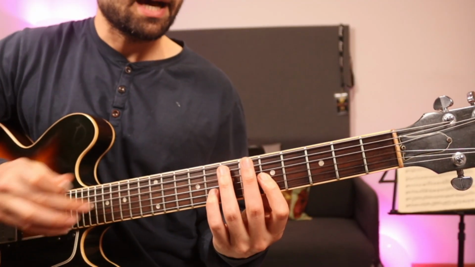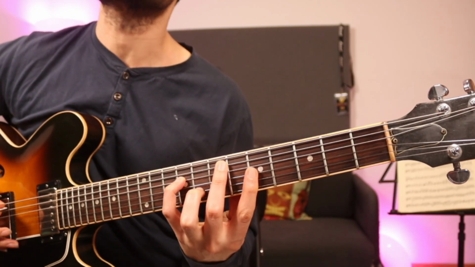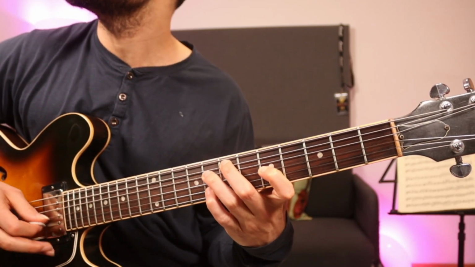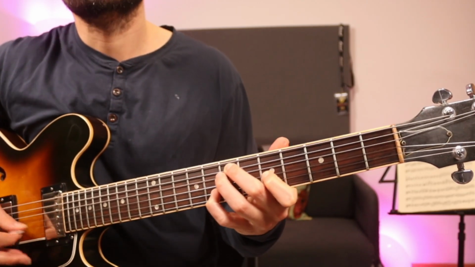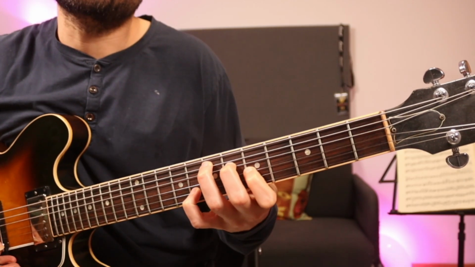For example, I have an extra string here, that D string. So I can maybe put like the major 7 or the flat 7, dominant 7, or maybe like a 6 sound, minor 7 sound, and sharp 5 sound. So these are really cool, especially when you start voice leading them.